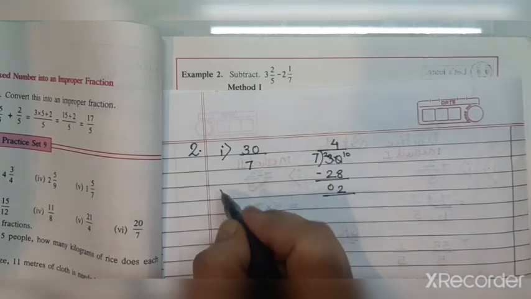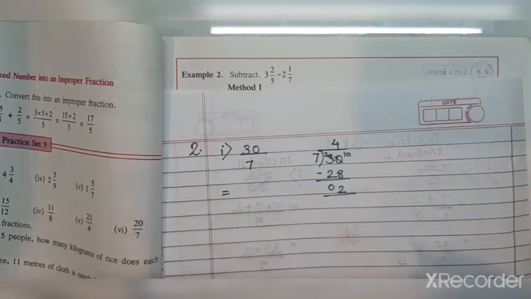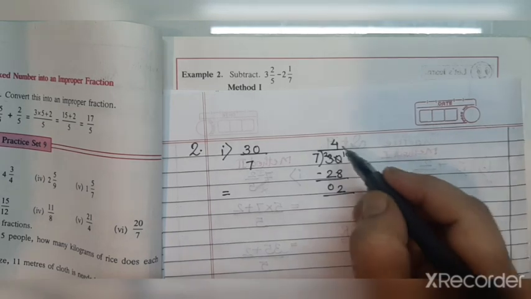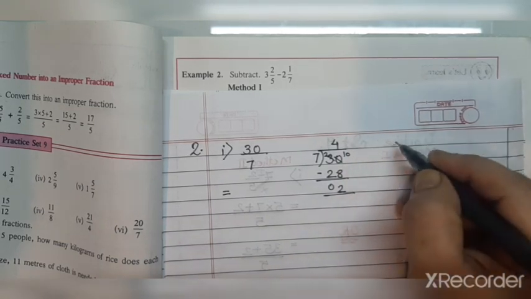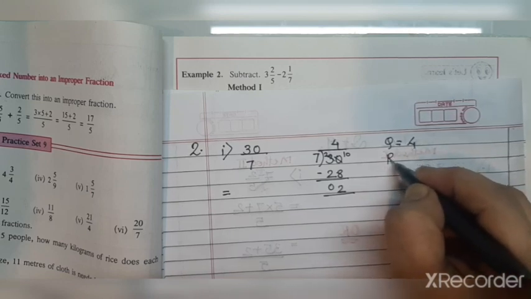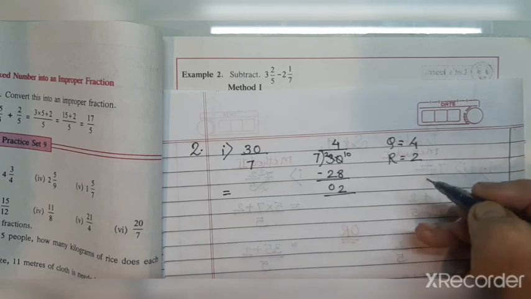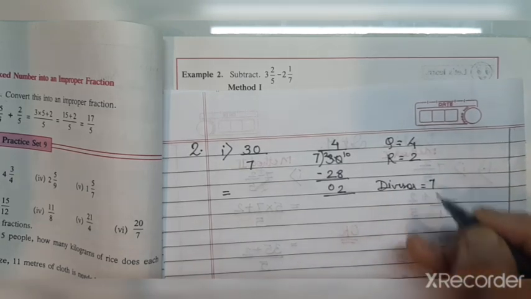Now, after completing this division, you will write the answer. While writing the answer, the quotient becomes the whole number. Quotient is Q, which is 4. Remainder is 2. Then divisor is 7.